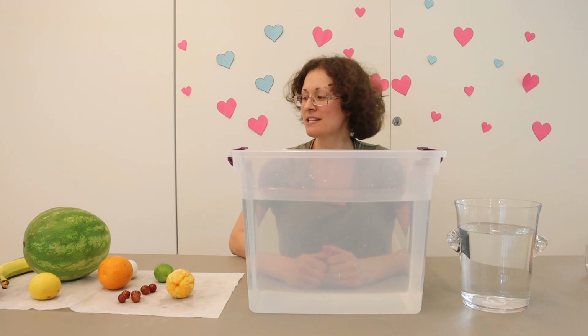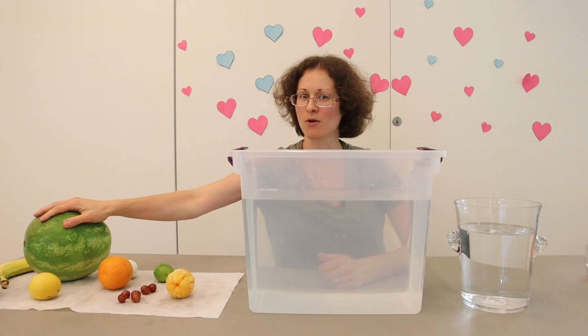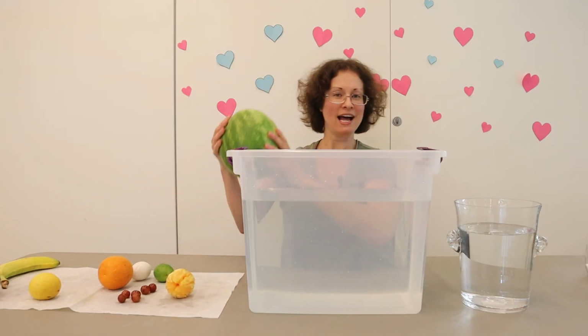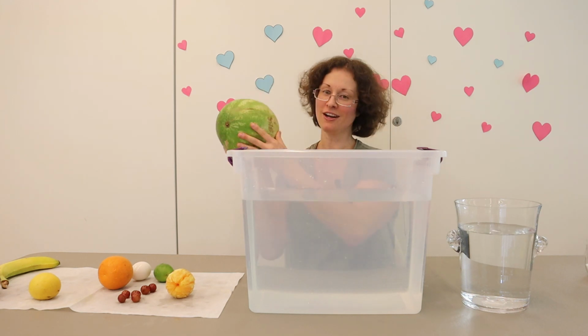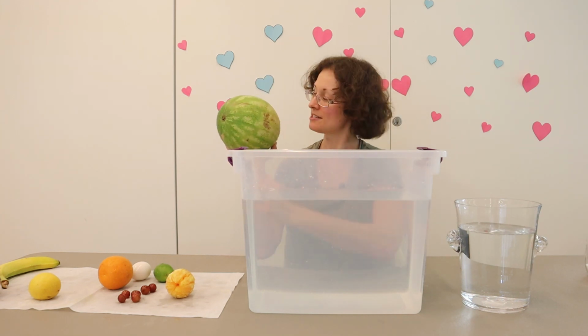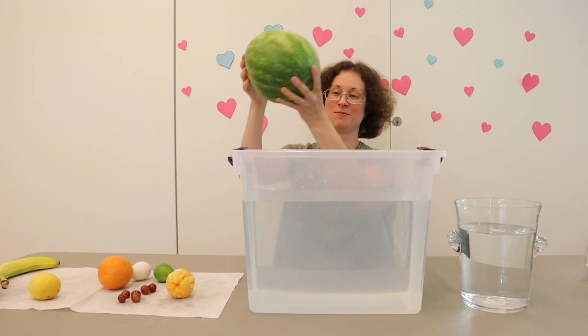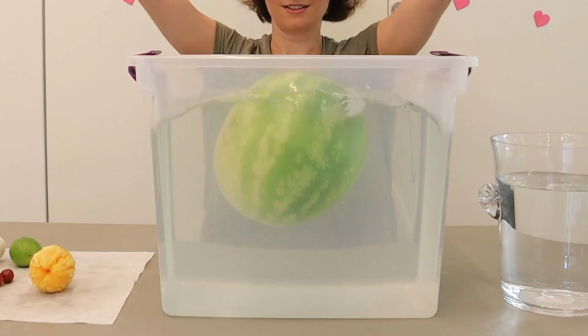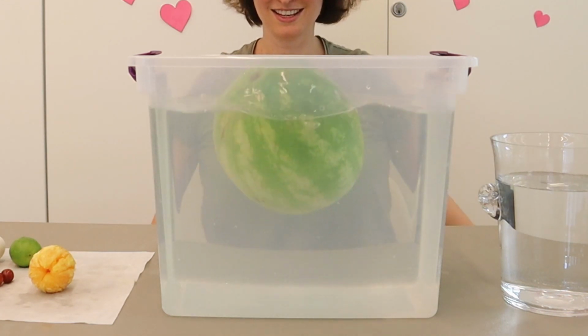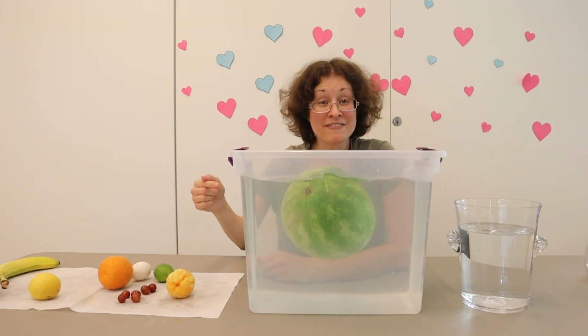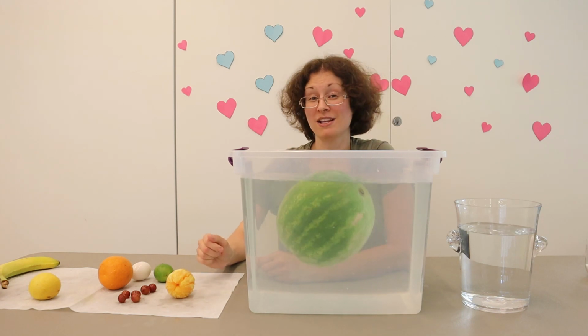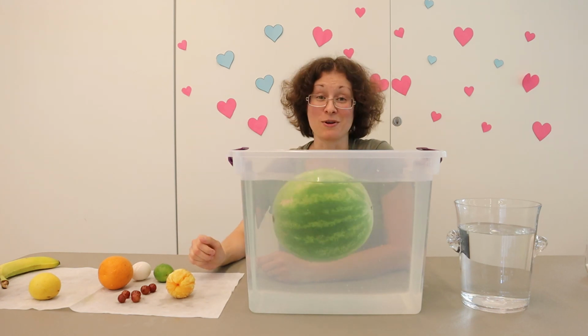And of course, I've saved the best one for last, the watermelon. So I have a 2-pound watermelon here. What do you guys think? Is this watermelon going to sink or is it going to float? Here we go. Believe it or not, as heavy as this watermelon is, it's floating.